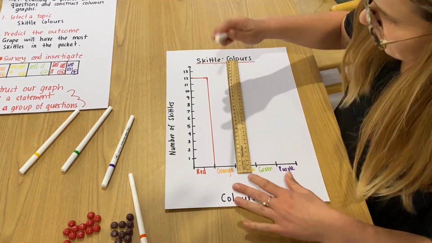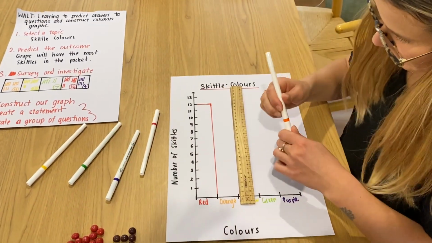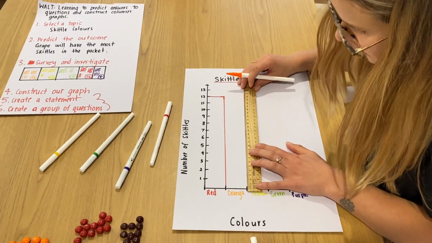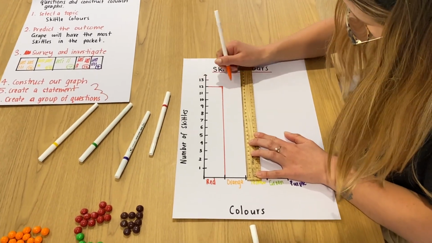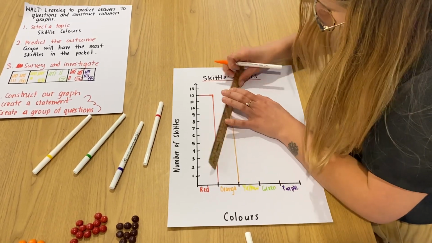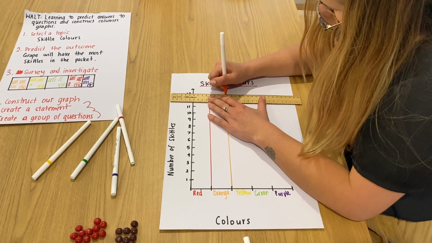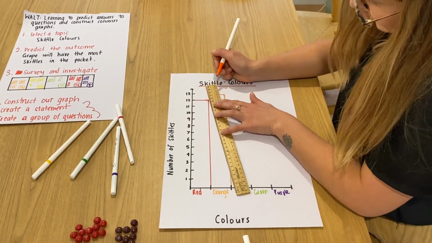So red was 12, orange was 13. Okay, so I need to make sure that my orange, again using our ruler, matching it up with the 13. Now Mrs. Ford is using her perception.